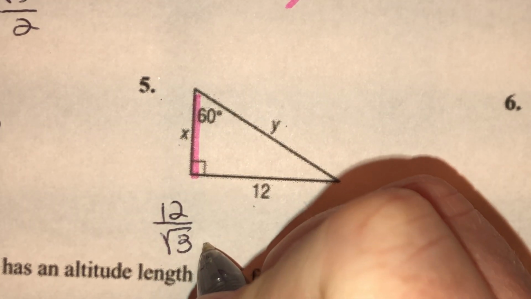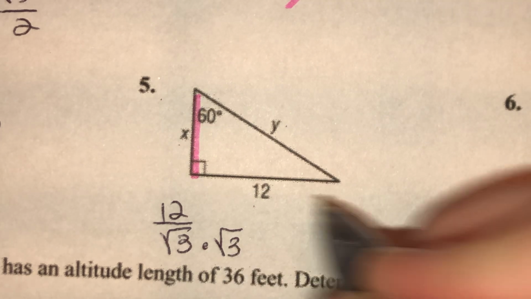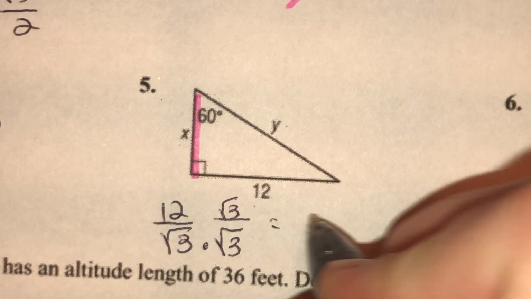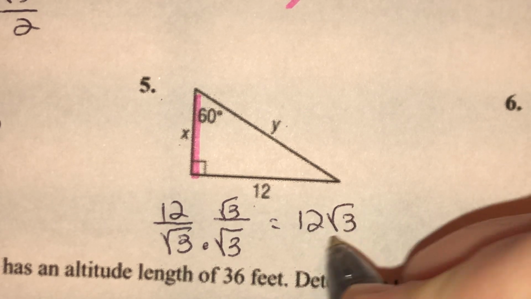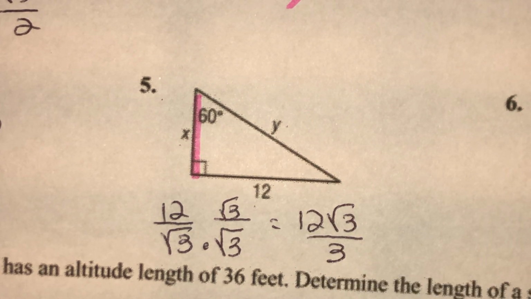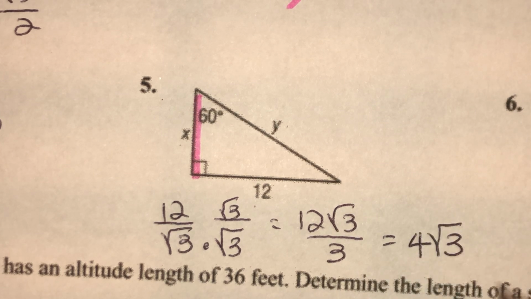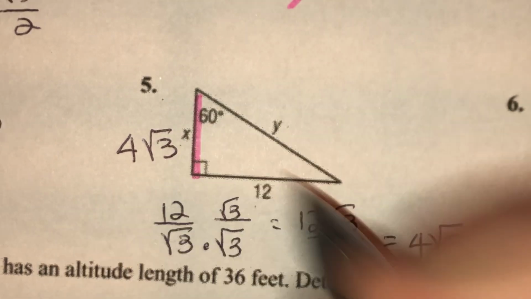Okay, I can't leave a radical on the bottom, so I'm going to multiply it by itself. And I got to do the same thing to the top. So that gives me 12 square root of 3 over 3. And 12 divided by 3 is 4. So that's 4 square root of 3. So the short leg here is 4 square root of 3.